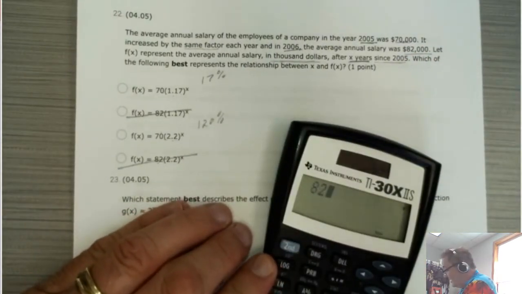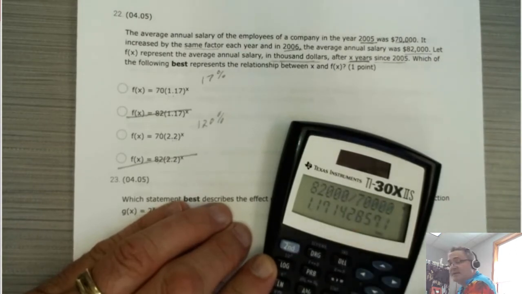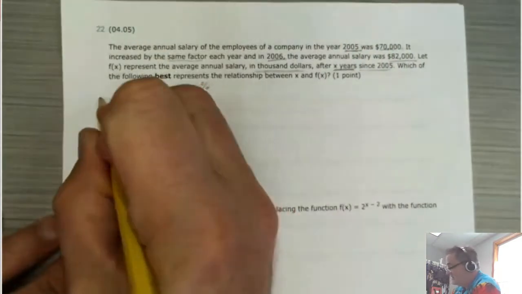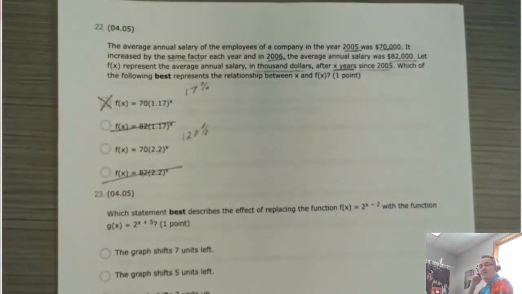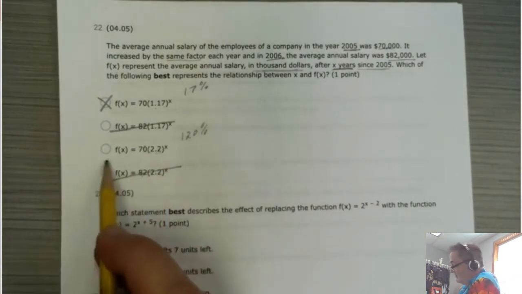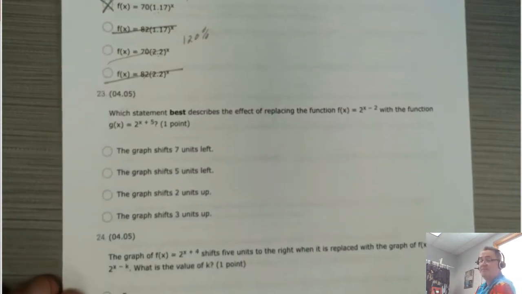If we put 82,000 and divide it by 70,000, which was the starting point, that is 1.17. So that just verifies that this is the correct function for that. But not doubling. It's not going up 2.2.